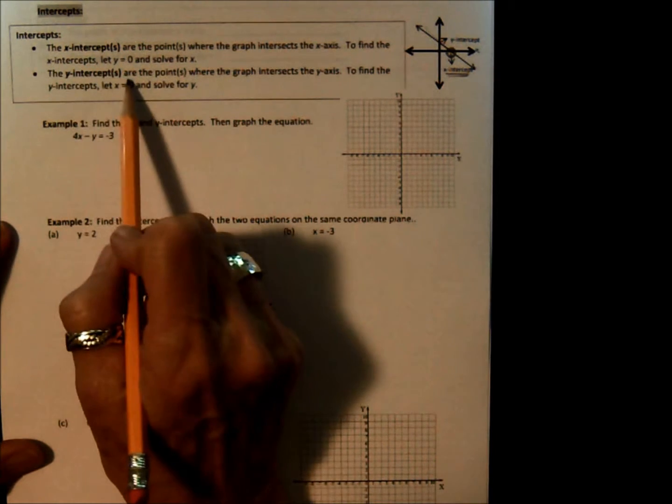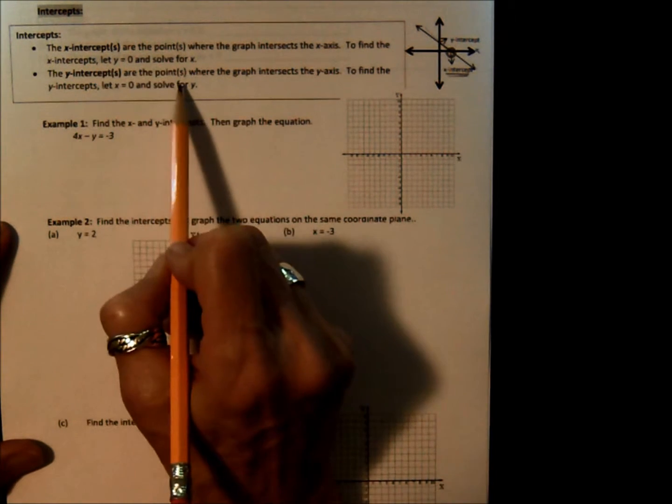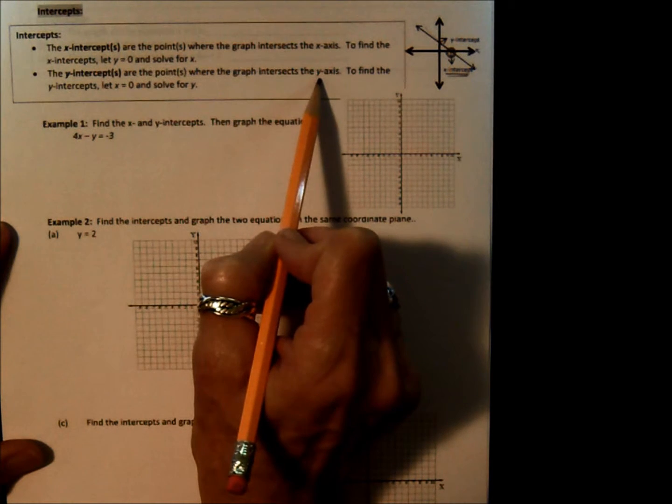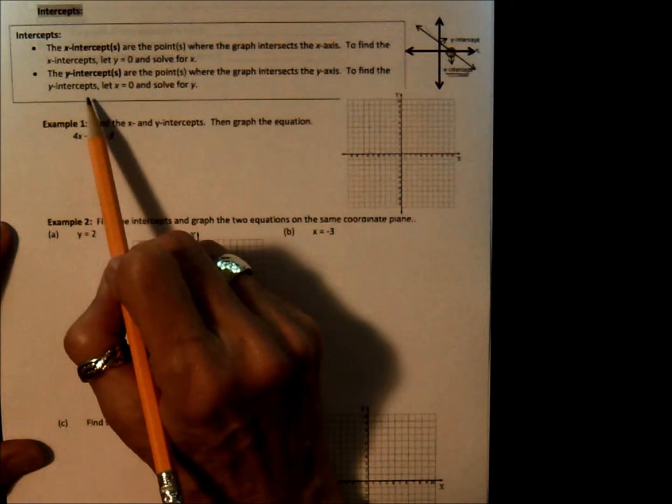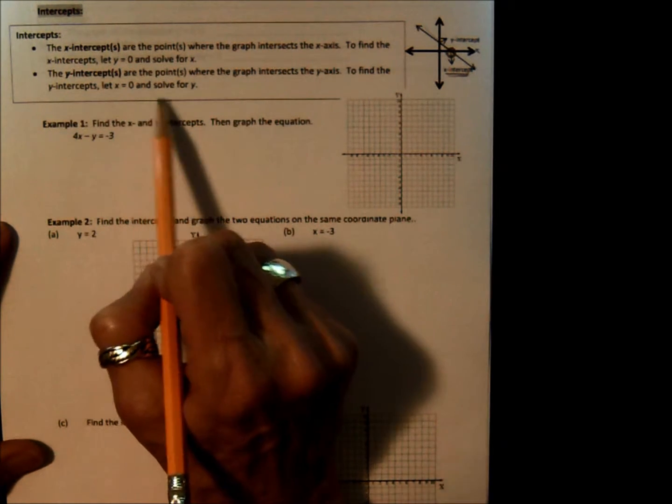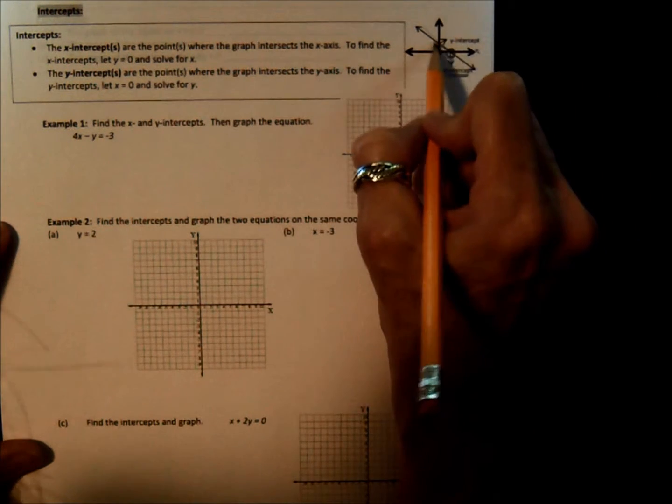The y-intercept or intercepts are the points where the graph intersects the y-axis. To find the y-intercepts, we let x equal 0 and we solve for y. So here is our y-intercept.